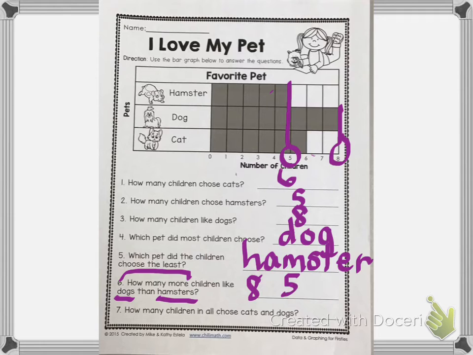5. Okay, so whenever we're comparing two of them and it says how many more, that tells us that we are going to subtract. We are going to subtract because it wants to find the difference. How many more children like dogs than hamsters? So our number sentence looks like that. 8 minus 5 equals, and then we have to figure out the answer.